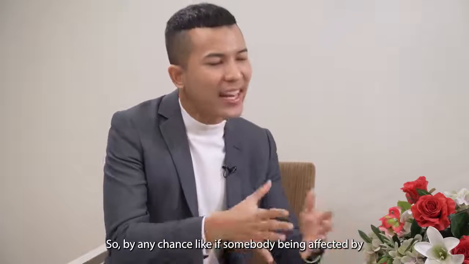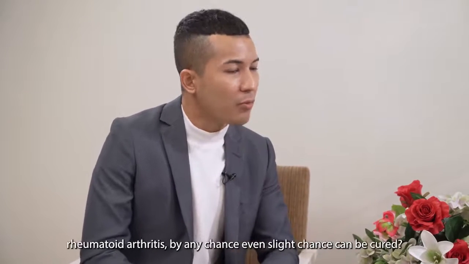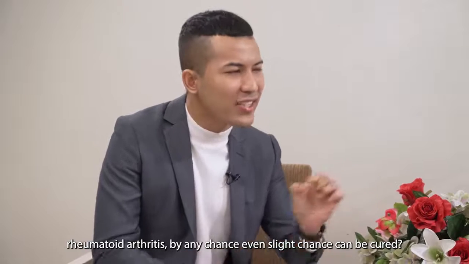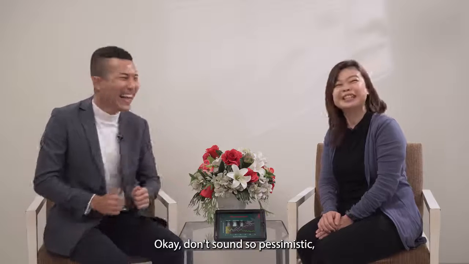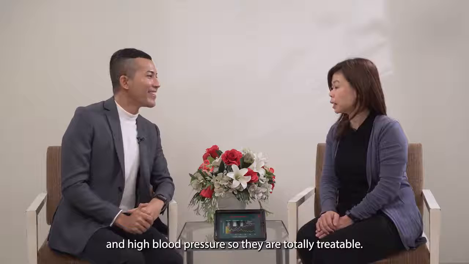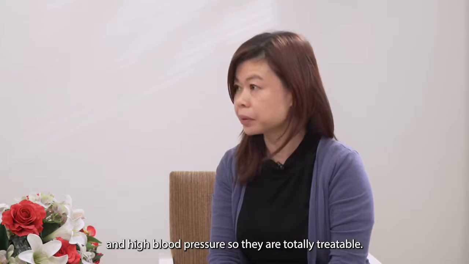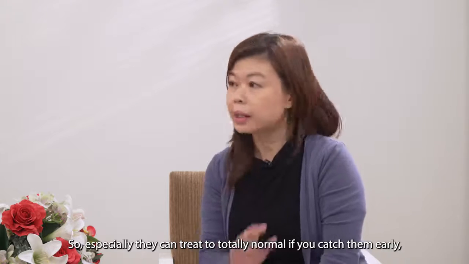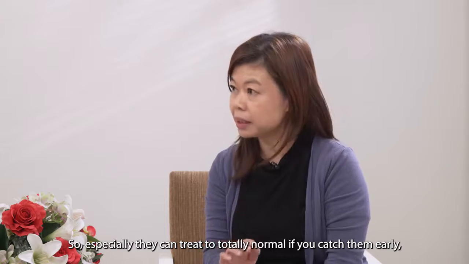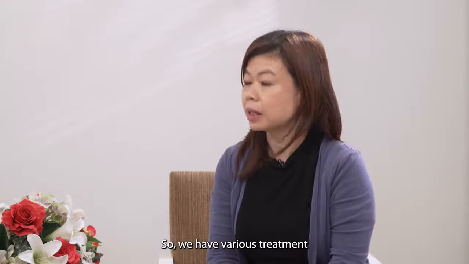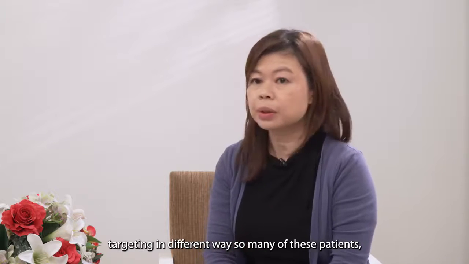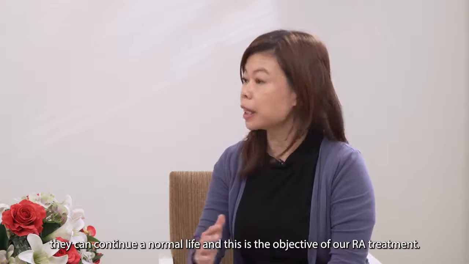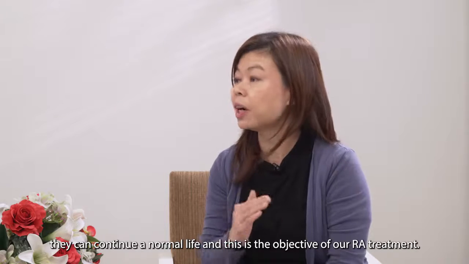By any chance, if somebody is affected by rheumatoid arthritis, even a slight chance, can he be cured? Okay, don't sound so pessimistic. Rheumatoid arthritis is treatable. Think of rheumatoid arthritis like diabetes and high blood pressure: they are totally treatable. Especially, they can be treated to totally normal if you diagnose early and treat early. We have various treatments targeting in different ways, so many of these patients can continue a normal life, and this is the objective of our RA treatment.